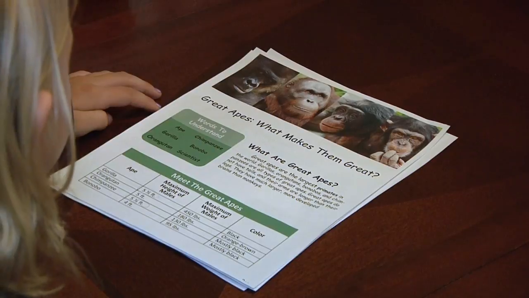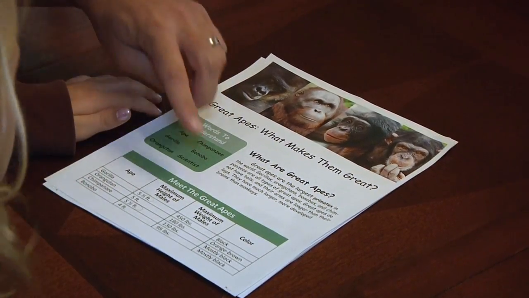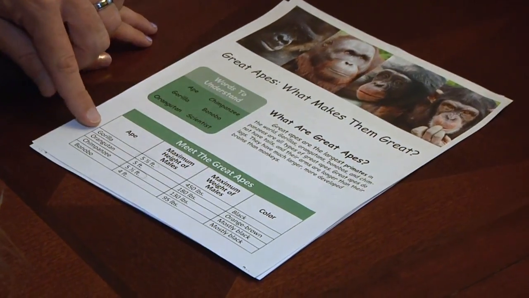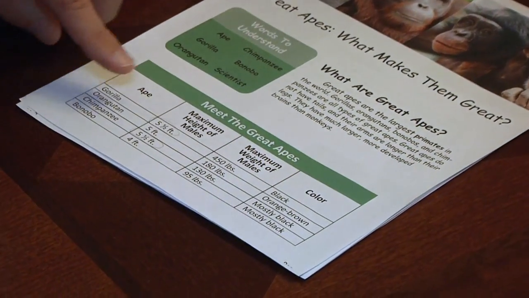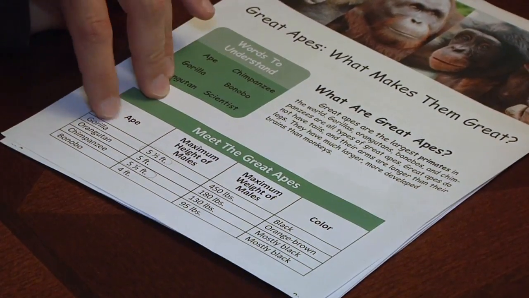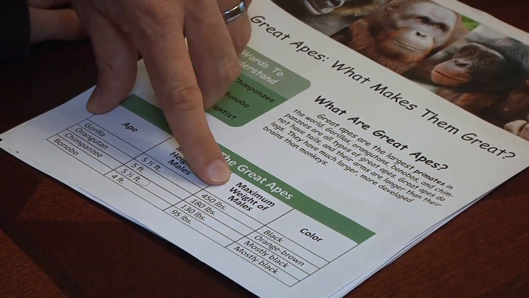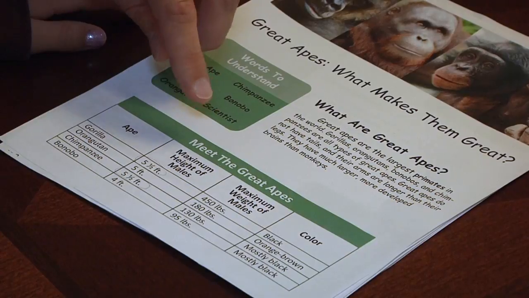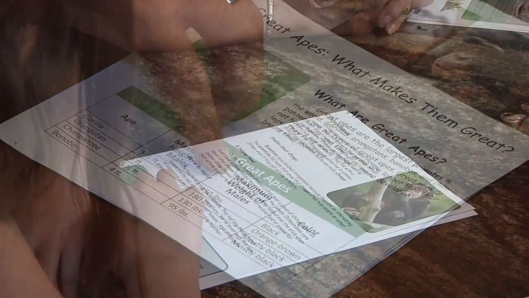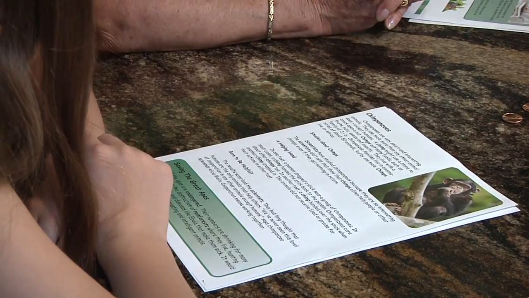Very good. So you see this chart down here, Meet the Great Apes. Yeah? Here it talks about these are the different apes you just read about. And this is the maximum height of males. Look at that. The gorilla is 5.5 feet tall. What's this one? 450 pounds. Yeah, so this is the maximum weight of males. Saving the great apes.